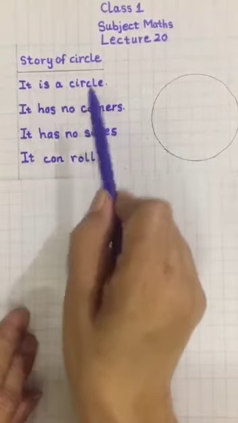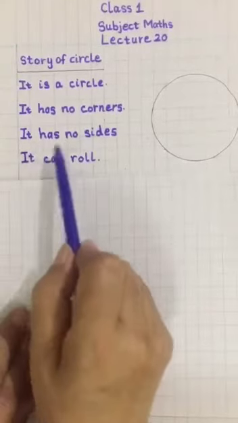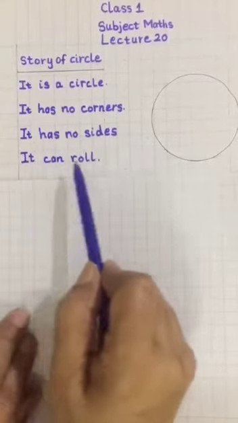It is a circle. It has no corners. It has no sides. It can roll.